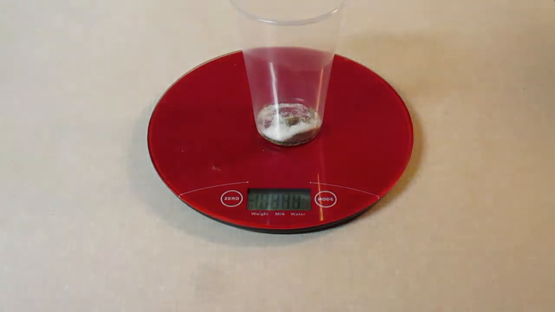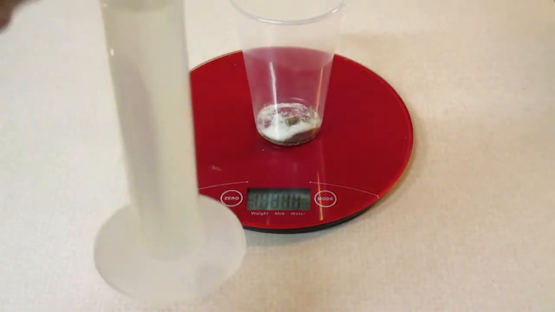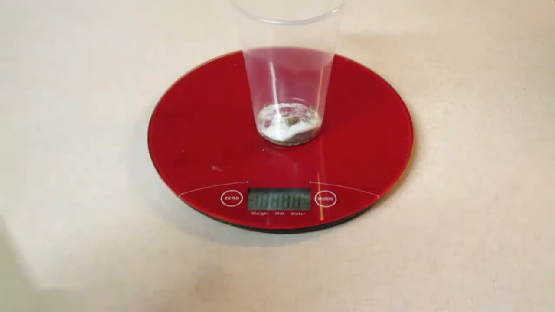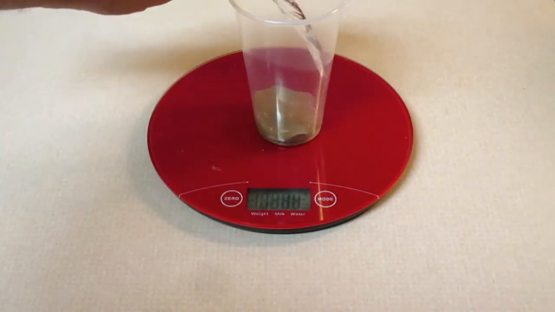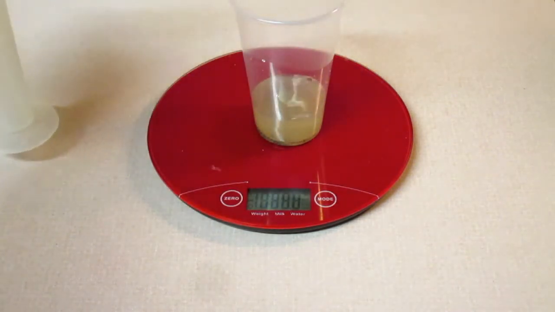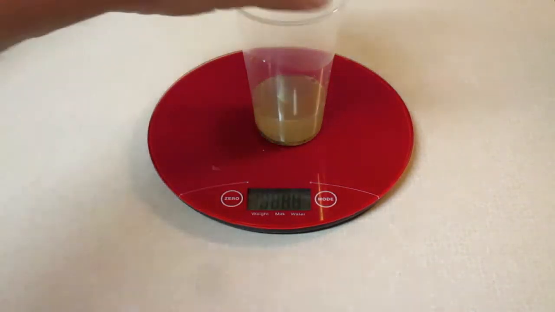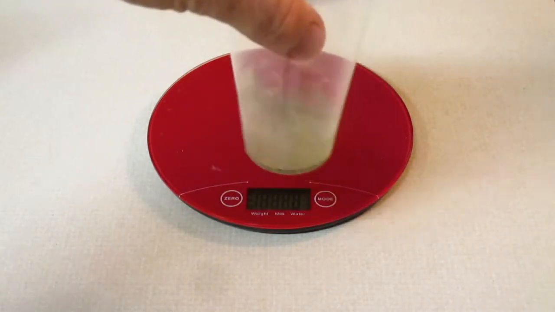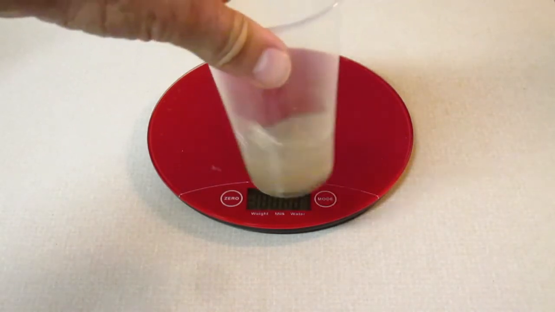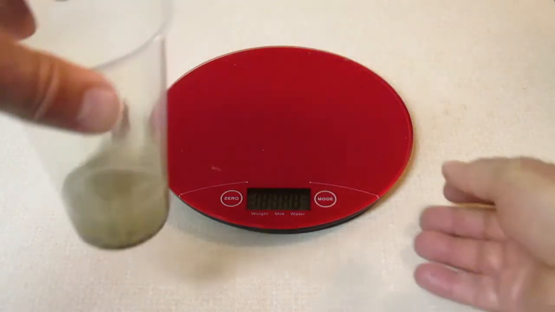Next, we'll use our graduated cylinder and we'll measure out 40 milliliters of water. So put the 40 milliliters into the cup. Now it doesn't matter whether you mass this or not, and we're going to stir this as such until all the salt dissolves. I'm going to move the scale so I don't get that wet.